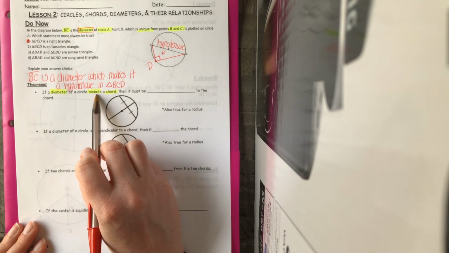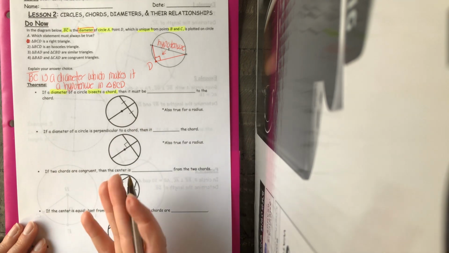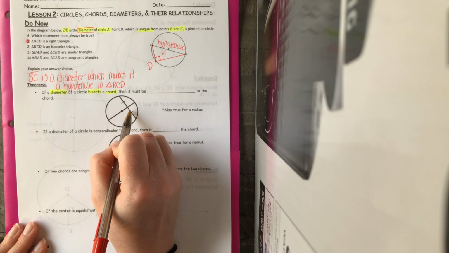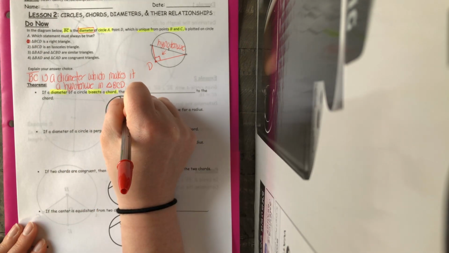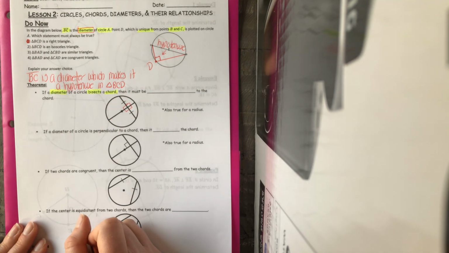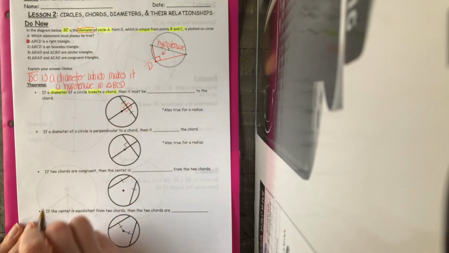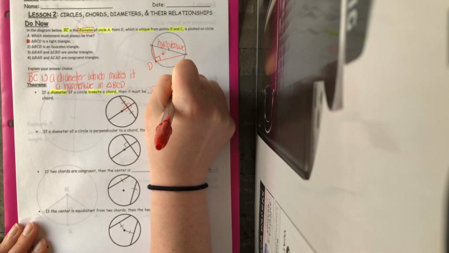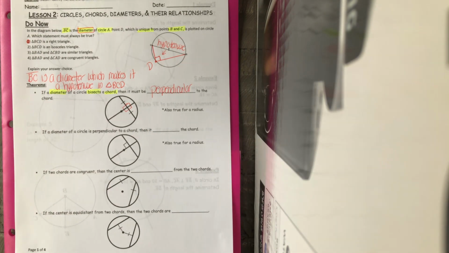Because a bisector cuts something in half, right? And this is showing that they're equal. One dash and one dash means that they're the same. But I know that it's not just bisecting this chord, it's also forming right angles at the same time, all right? And again, this is something that needs to be memorized. So if two lines make 90-degree angles, you got it, that means they must be perpendicular. All right, so that's going to be our first definition.